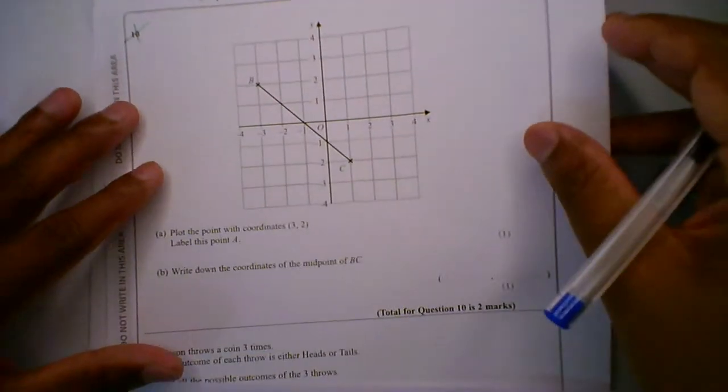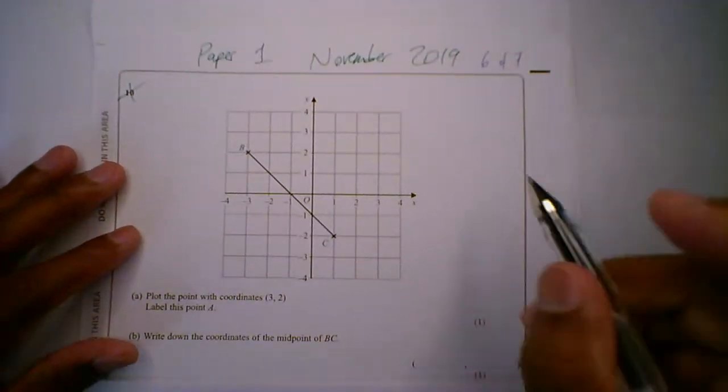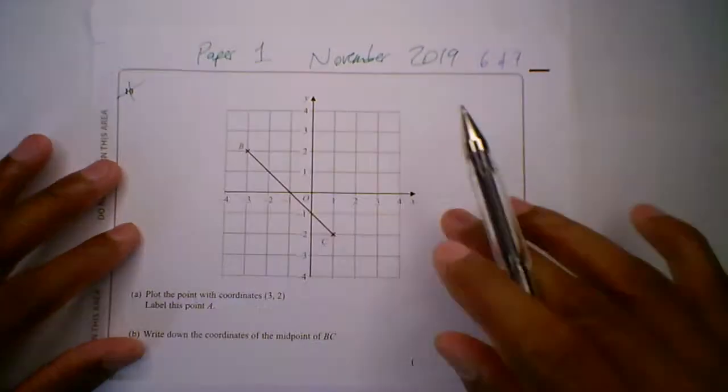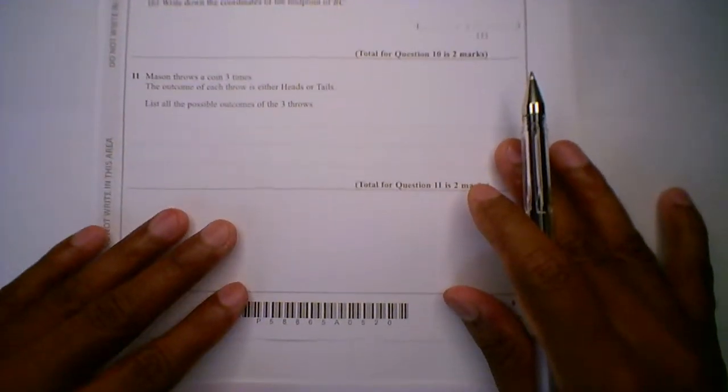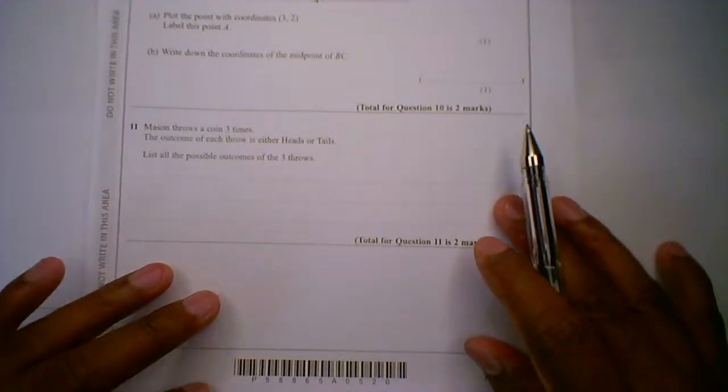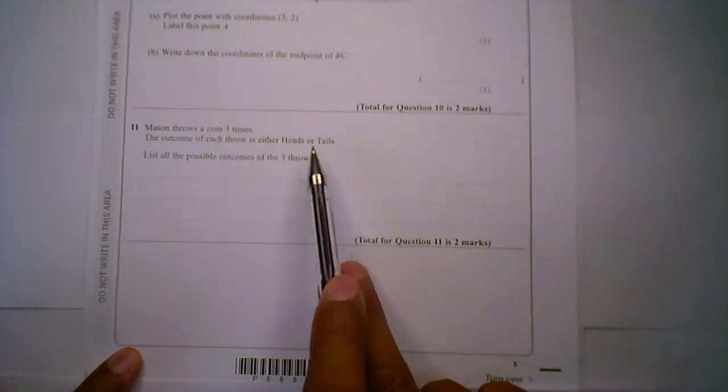This is not the question, it's on that page. So this is from November 2019, paper 1, but we're going to scroll down the page. And this question is question 11. Mason throws a coin 3 times. The outcome of each throw is either heads or tails. List all the possible outcomes of the 3 throws. And it's worth 2 marks.